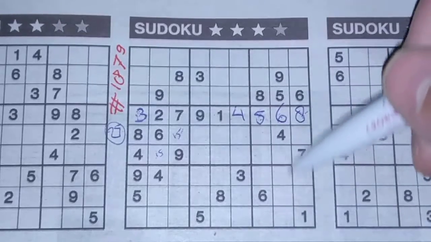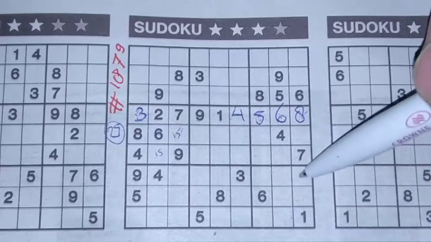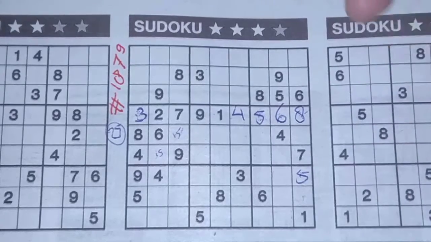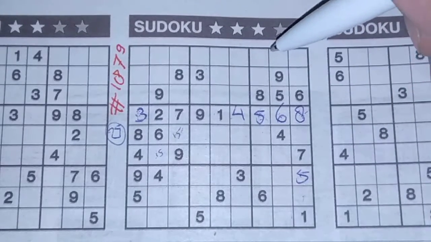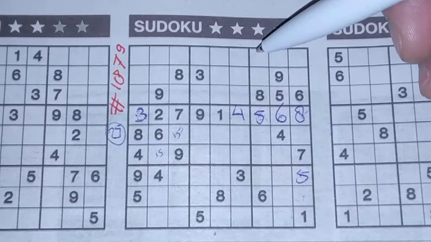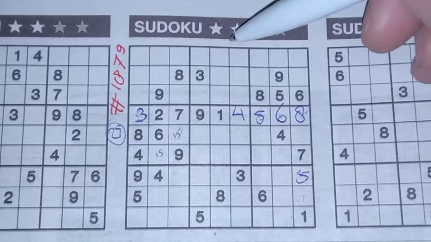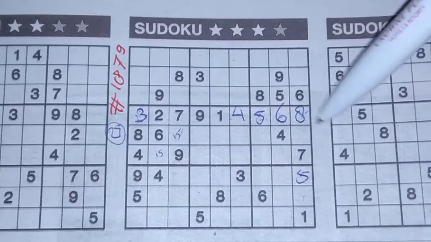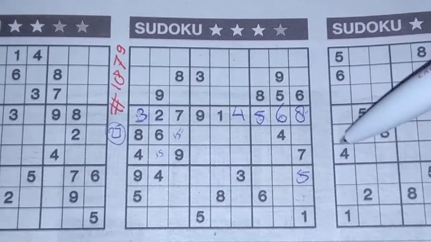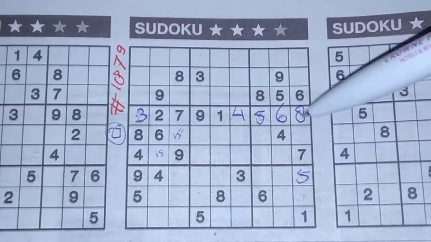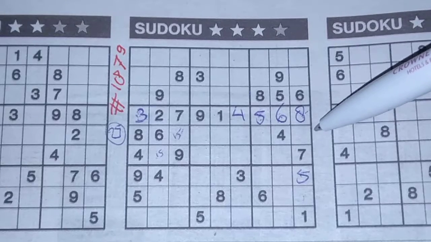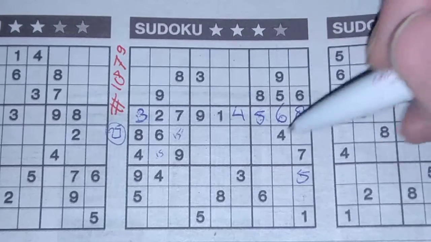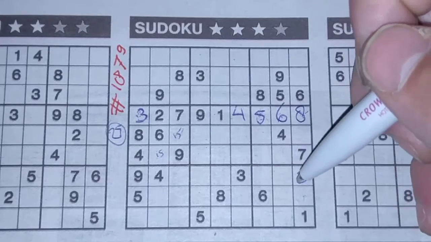5 in this column, 5 in the column next. So in the last column, the only 2 places for the 5 should be here or there. We see there 5, no 5 there, 5 should be there. And then 3. Then 1, 2, 3, and then 9.